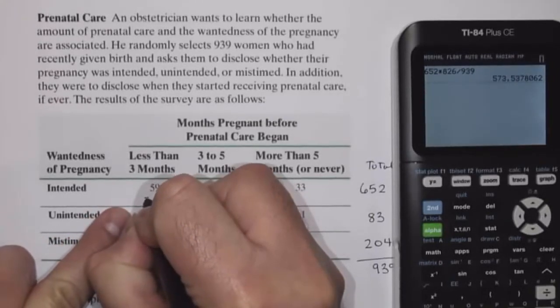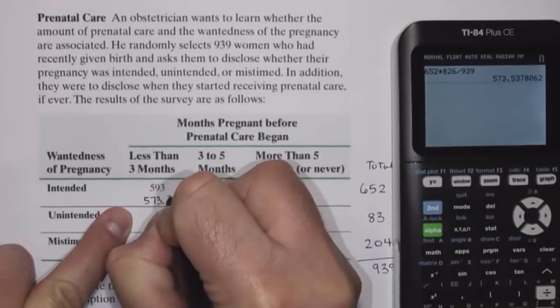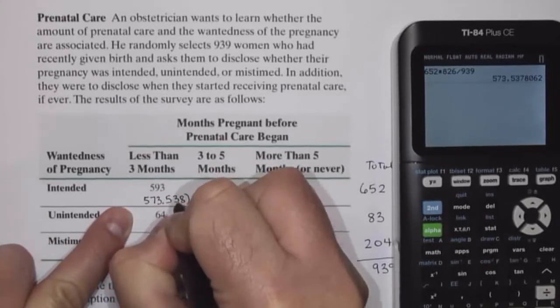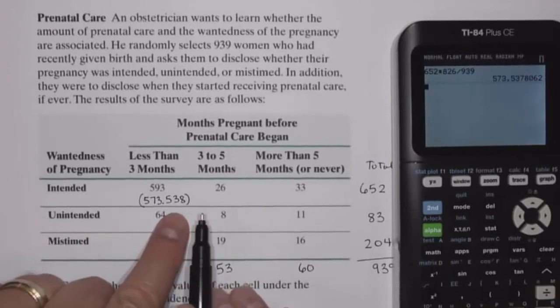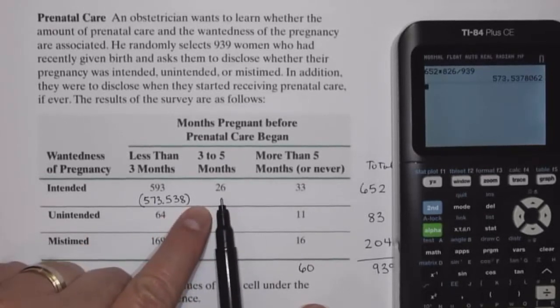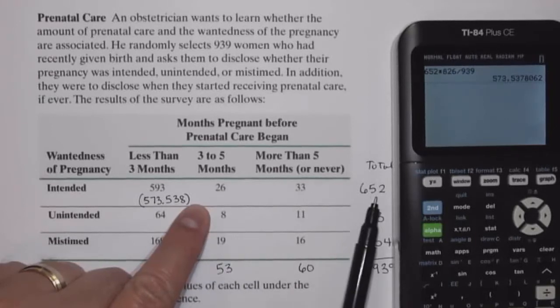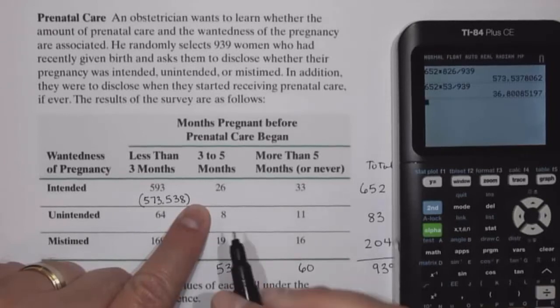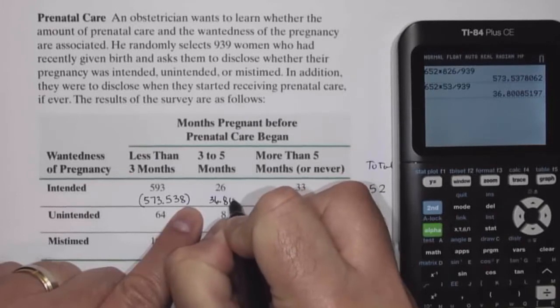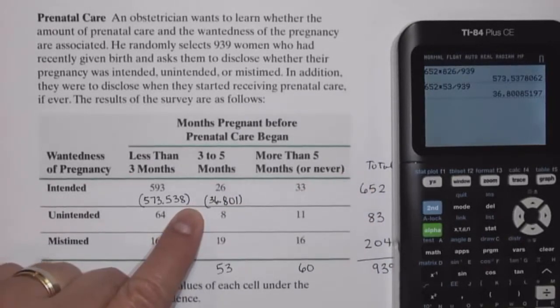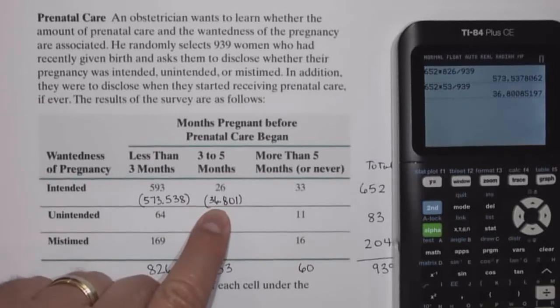So I'm going to write that here, 573.538, and I'm going to put that in parentheses to indicate that this is the expected value. I'm going to do the same thing for this cell. So for this cell, it's in the first row, second column, so I'm going to take the row total, 652, times the column total, 53, divided by the table total, 939. So that is going to be 36.801. So that is our expected value for that cell.